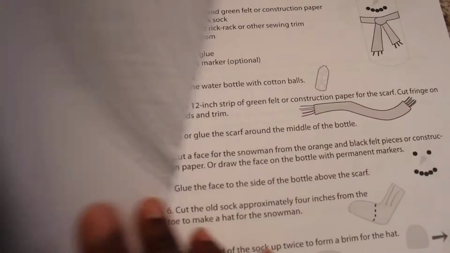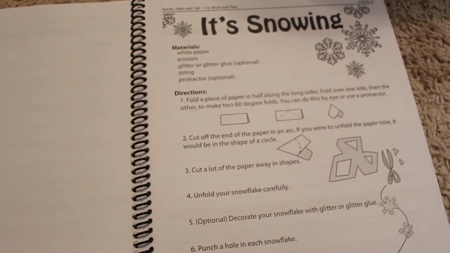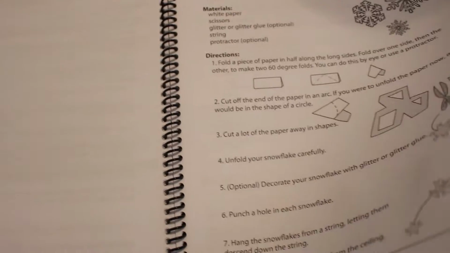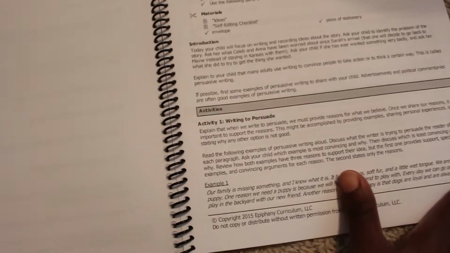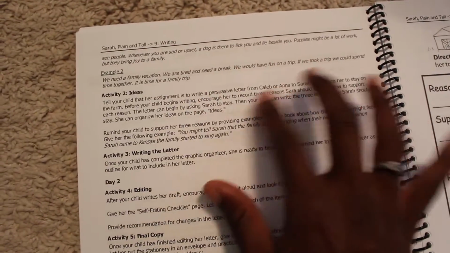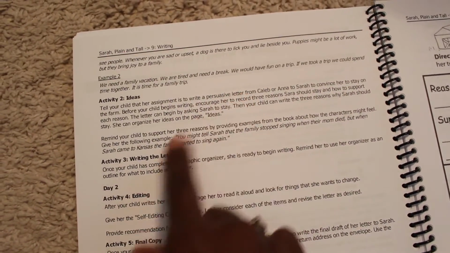So you can always check one week ahead and see if you need to get anything from the dollar store or a craft store, but you won't need to get super crafty. You don't have to. And again, they do have several options of activities that you can choose from. Activity 1, writing to persuade. Activity 2, tell your child that her assignment is to write a persuasive letter.